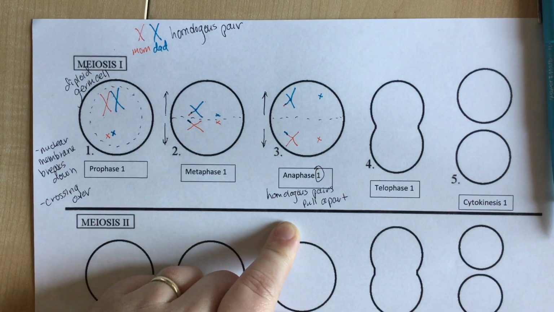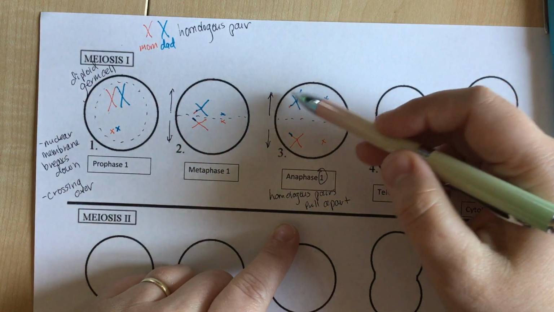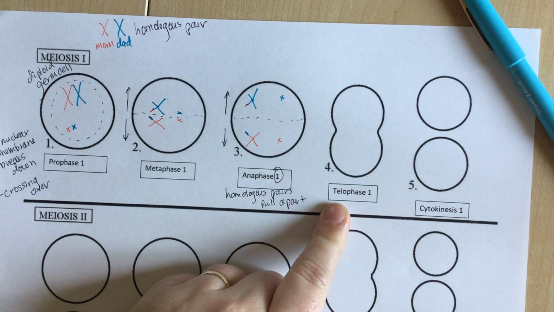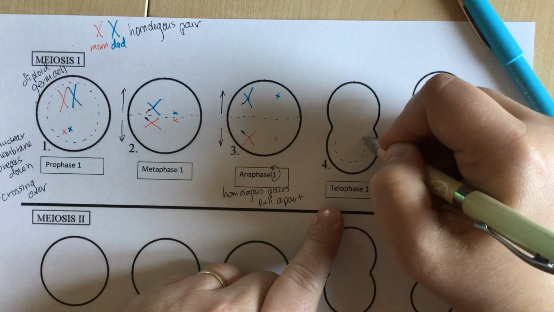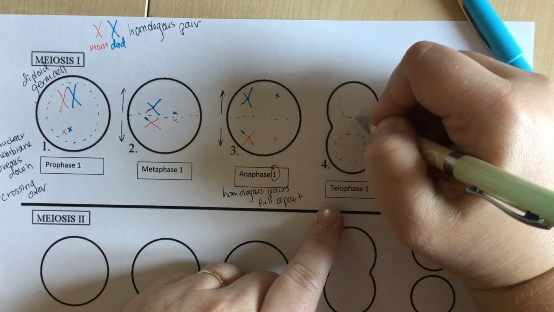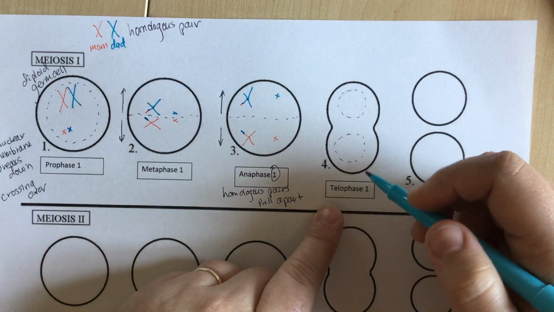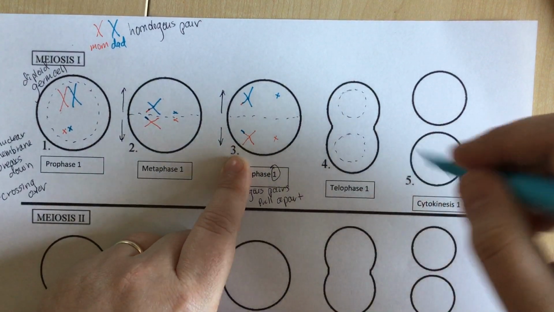Okay, that is the most important part about anaphase 1. So now these are going to go into a cell, and these are going to go over to a cell, and we're going to show this in telophase. And if you recall, in telophase, the nuclear membrane starts to come back. Okay. And we're going to now have 2 chromosomes in each of these cells. So these 2 chromosomes are going to end up here.